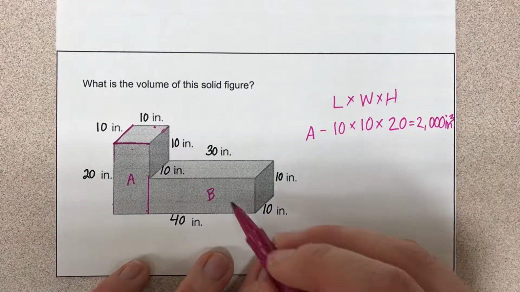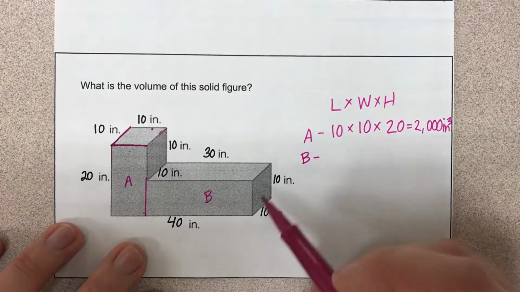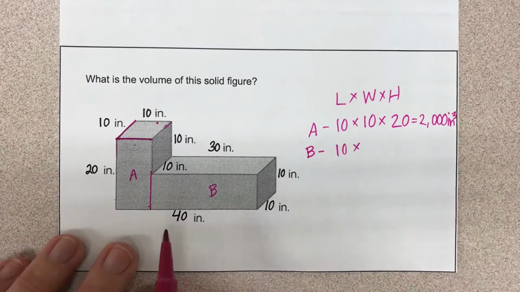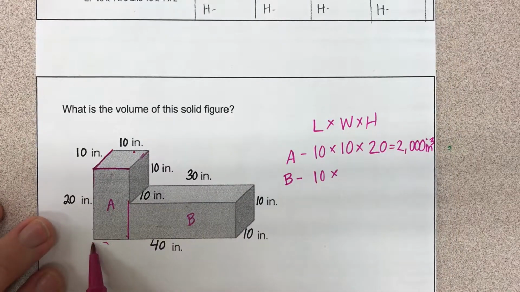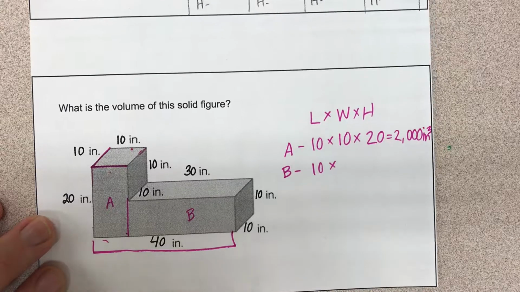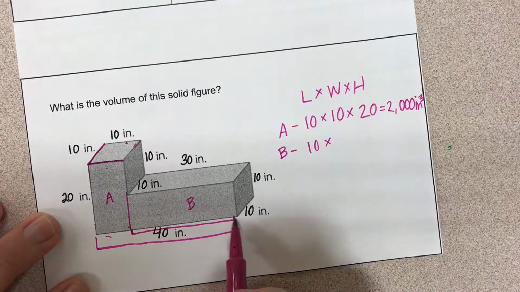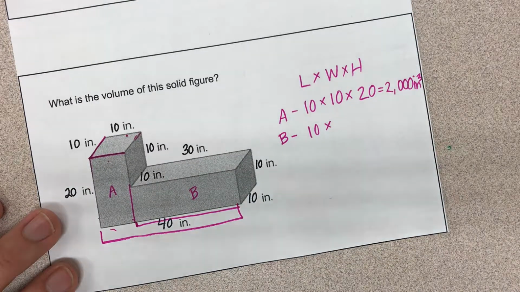And then we need to find the volume for B. And the length here, again, is 10 inches, same length. Then we have the width. Now the width is this way. We know that this entire thing is 40 inches wide, but we only want the width of B. So how can we figure out what the width of B is?